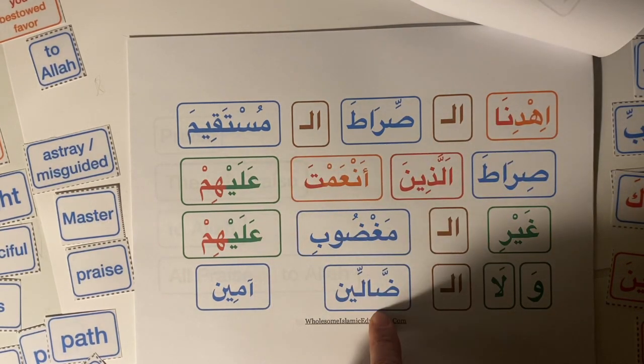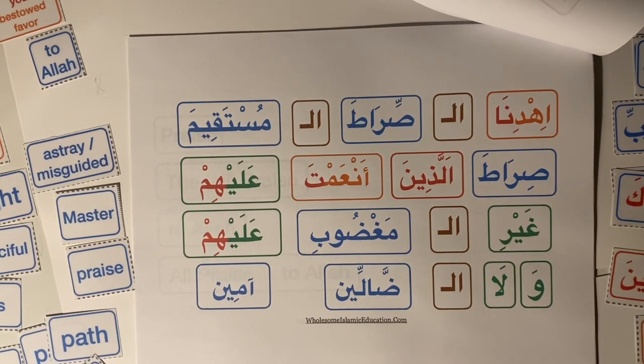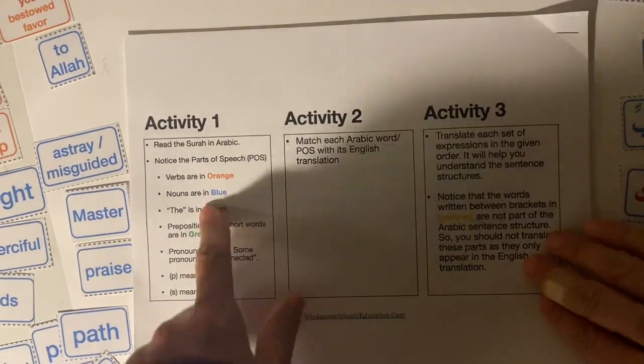Ihdina Siratal Mustaqim Sirata Alladhina An'amta Alayhim Ghayri Al-Maghdubi Alayhim. Notice a word with 2 colors as well over here. Wala ad-dallin. And of course we always say Ameen after Al-Fatiha. So that would be your first activity over here.